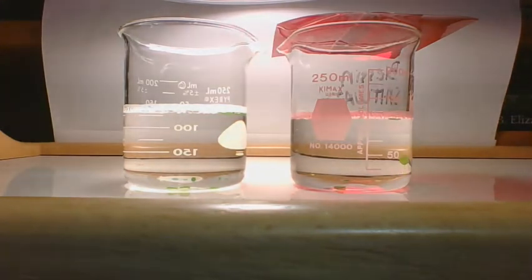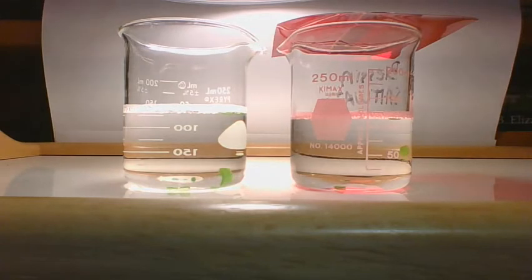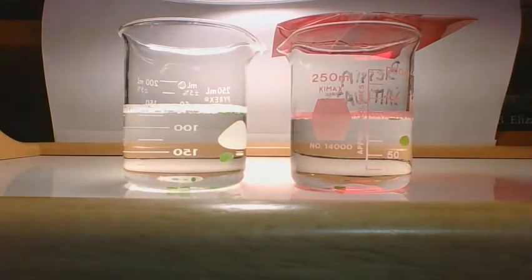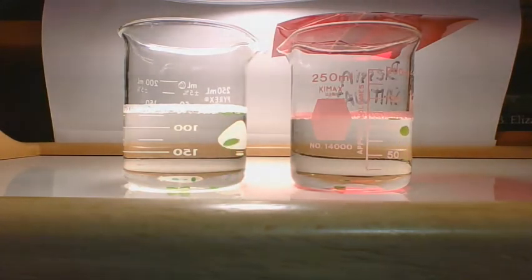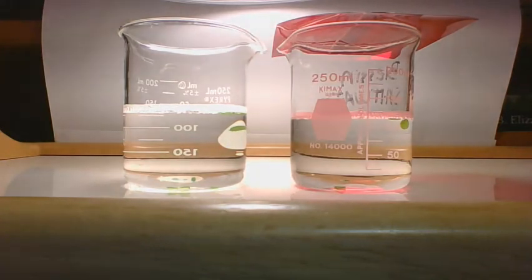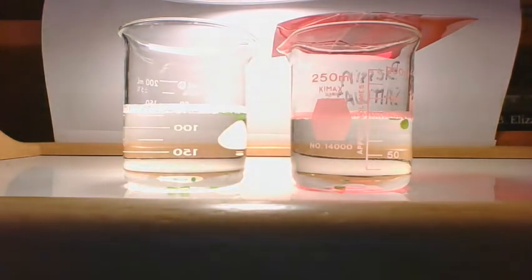Okay, you see one starting to slowly rise in the red filter? There's one starting to slowly rise on the other one, the no filter one. So at 6 minutes, we have two total under the red and three under the white light.